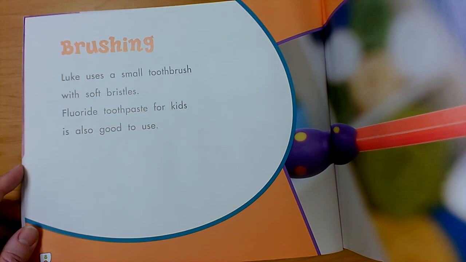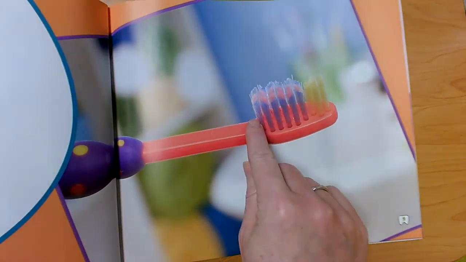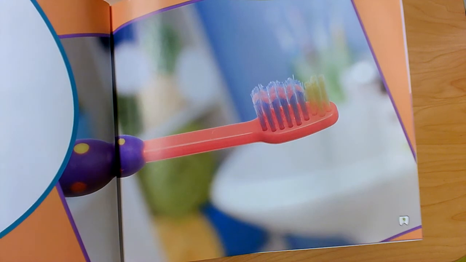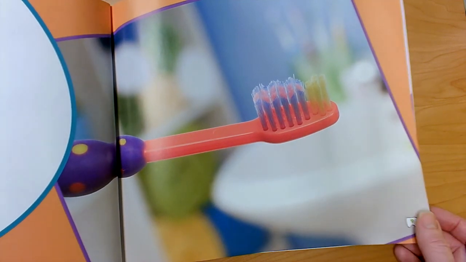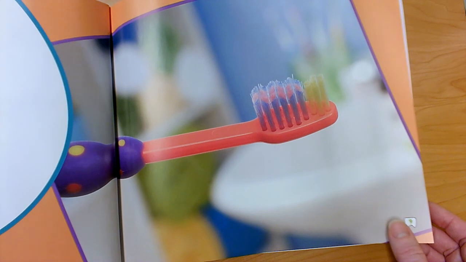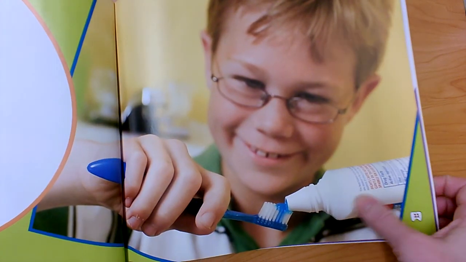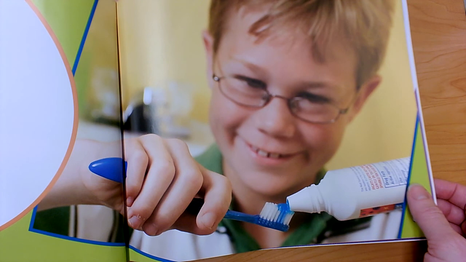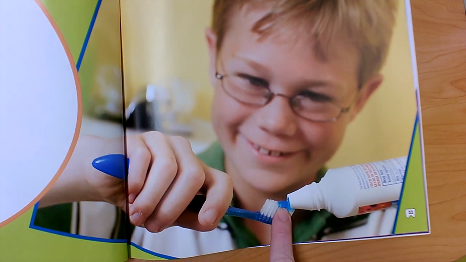Brushing. Luke uses a small toothbrush with soft bristles. Fluoride toothpaste for kids is also good to use. So each of these little pieces is called a bristle. You should have a toothbrush with soft bristles. Kids should have small toothbrushes. Luke puts a pea-sized amount of toothpaste on. So a very small amount.